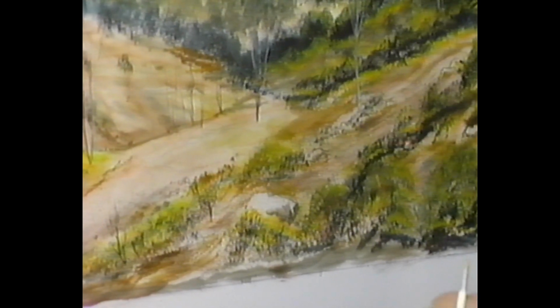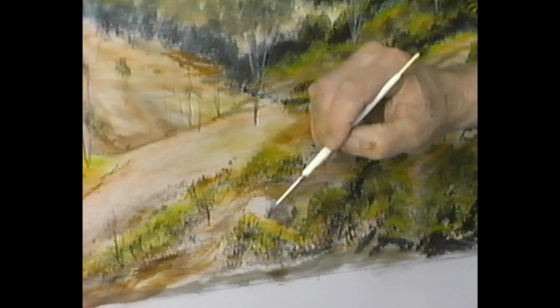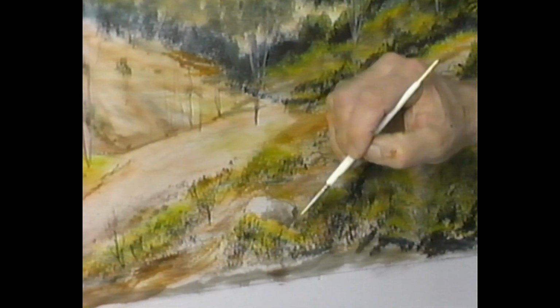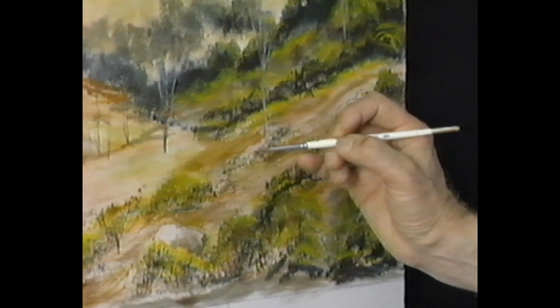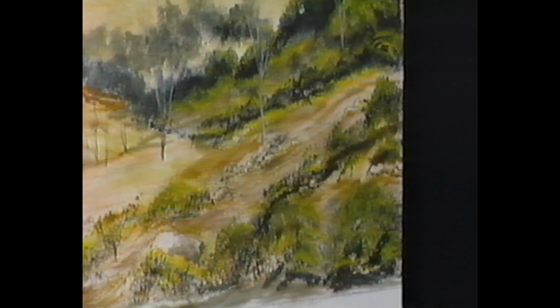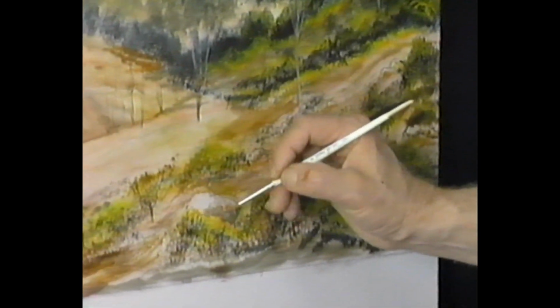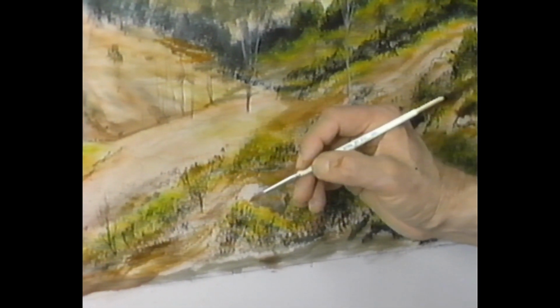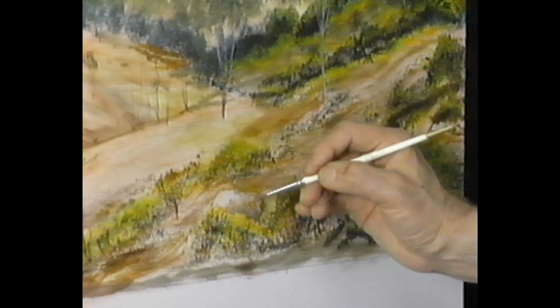And for some of the shadows, you want to use fairly transparent washes so you don't cover up the whole thing, but just suggest dark shadows. And they can be warm shadows also. They don't have to be black. They can be brown shadows or warm colored shadows.